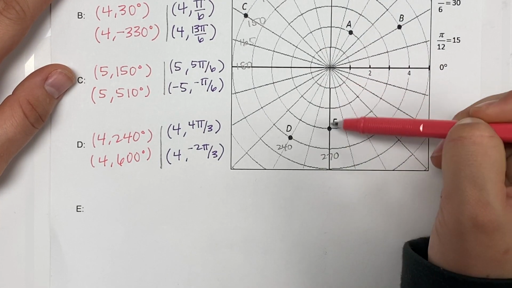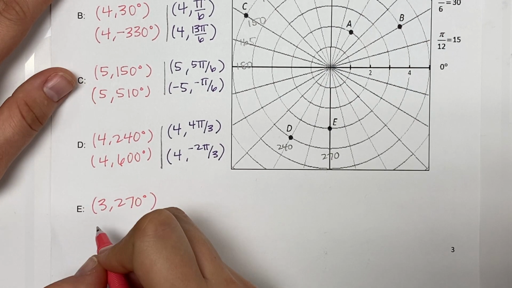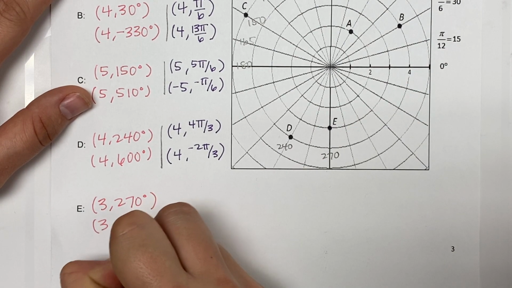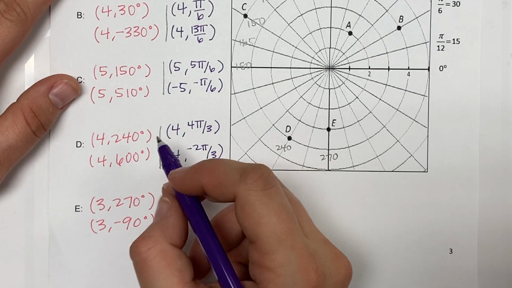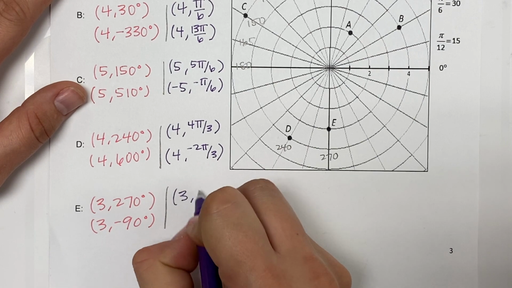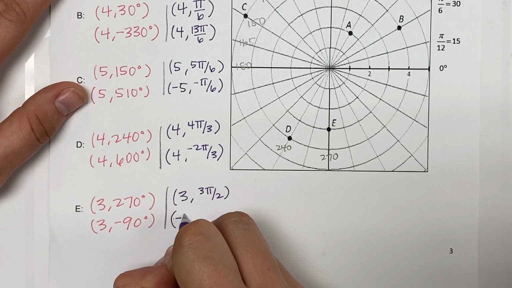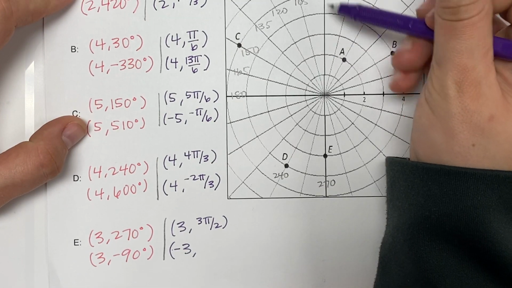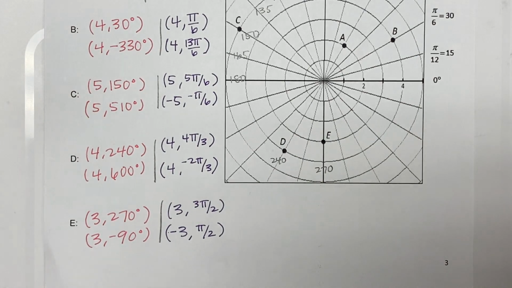E. E is on a radius of 1, 2, 3 at 270 degrees. Let's go, what if we went negative? That'd be negative 90 degrees. Again, these aren't the only answers. You can do whatever you wanted here. So the radian there is 3 pi over 2. But let's do another like reflect across. Let's make this negative 3, which means I need to come up here so I could have reflected it across. So if I'm up here, that's 90, so that's pi over 2. Cool. Okay, and that's plotting points.